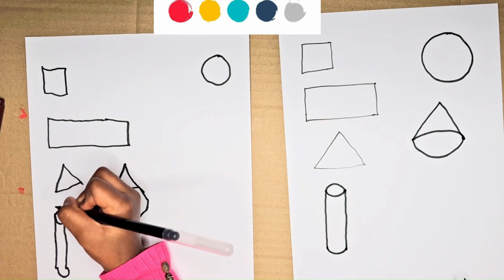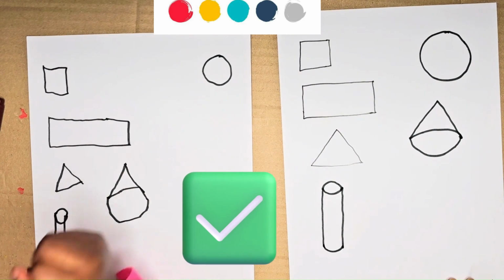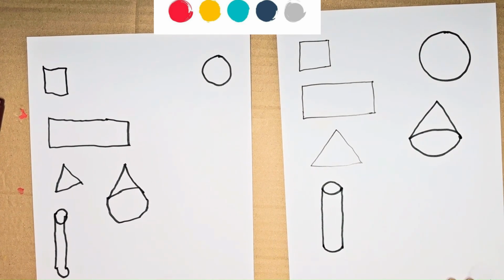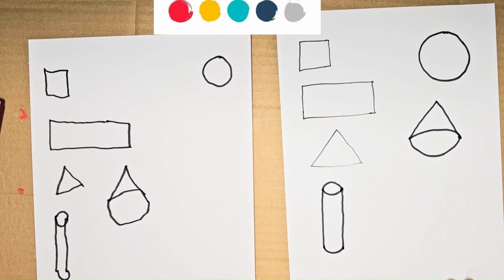Curve this on the top. Wow, yeah, that's a cylinder. This is a cylinder shape. What do you know that has a cylindrical shape around us? You can see the pipe. You can see this chair leg. The pipe is a cylinder.